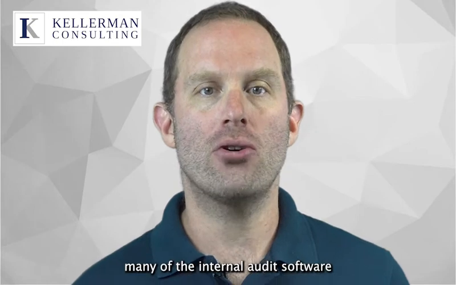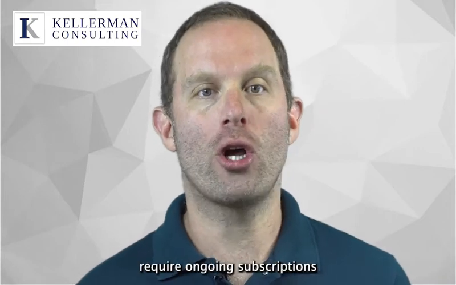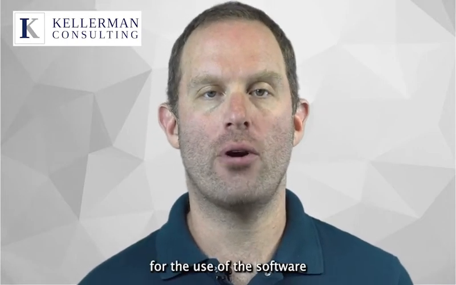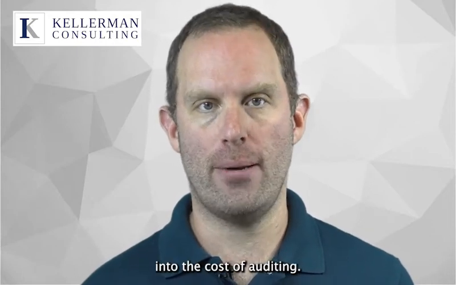Lastly, many of the internal audit software companies operate as a software as a service or SaaS, and most of these entities require ongoing subscriptions for the use of the software and templates. And this additional cost must be budgeted into the cost of auditing.